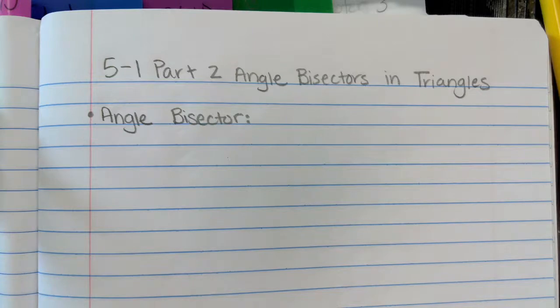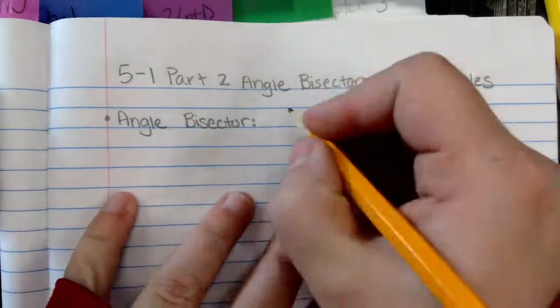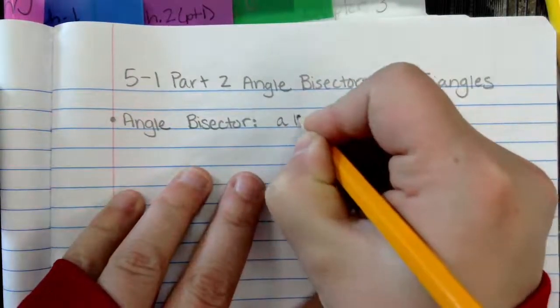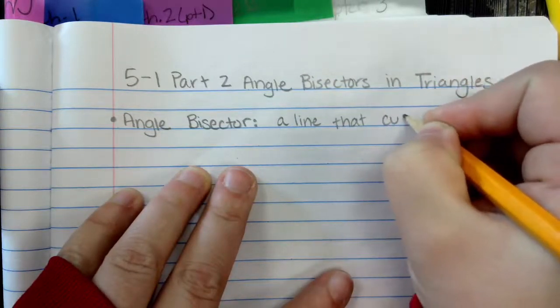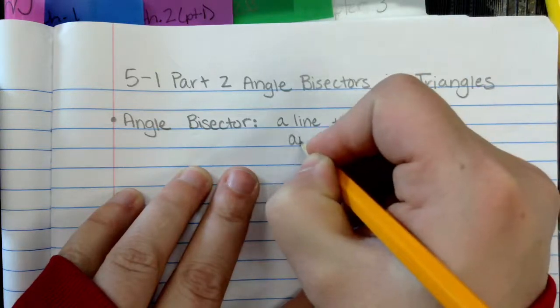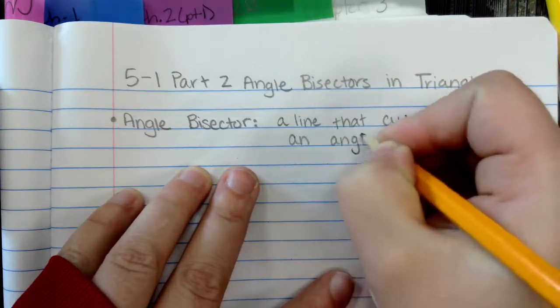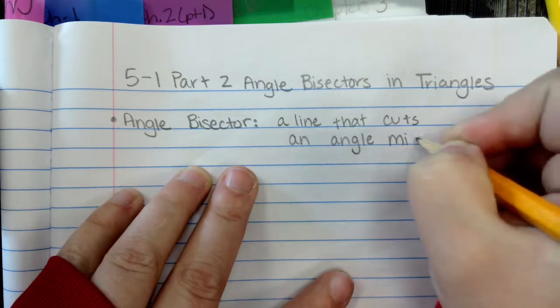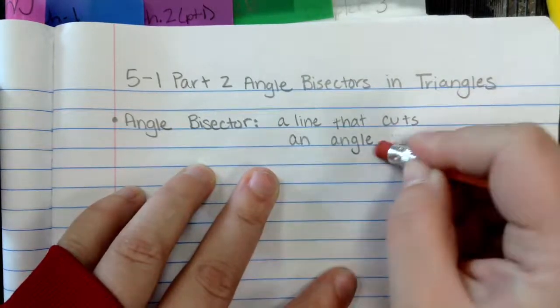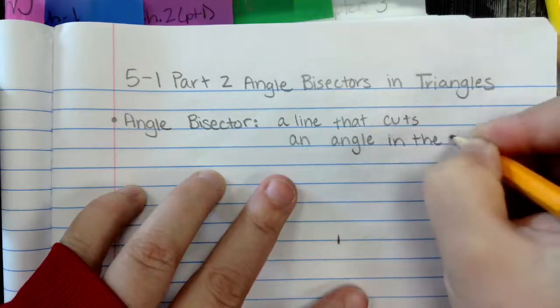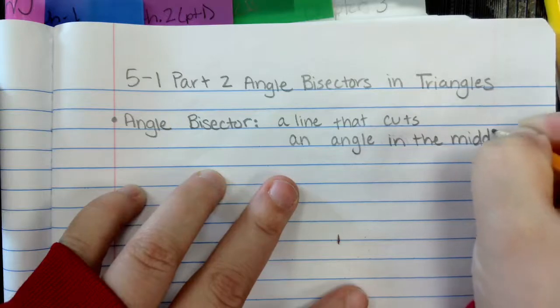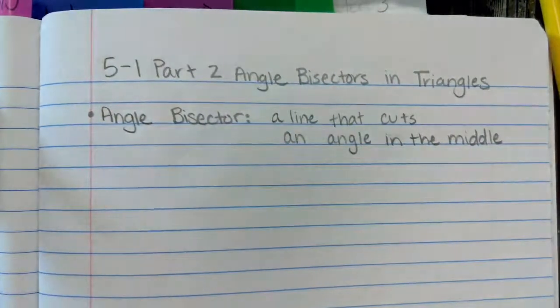But an angle bisector is a line, or it can be a ray or a segment that cuts an angle in the middle.